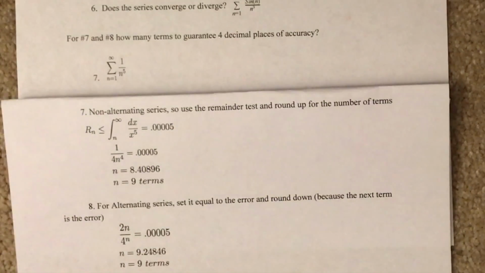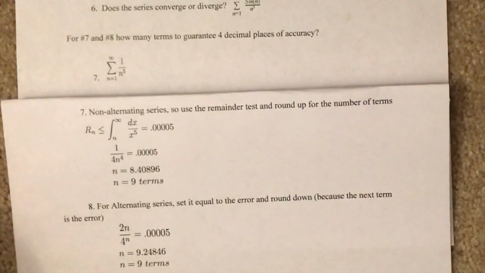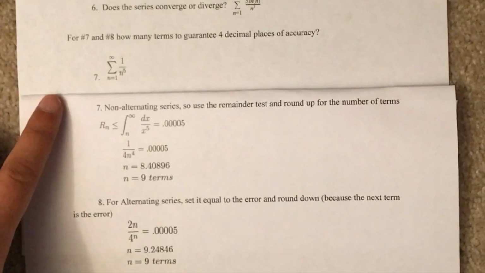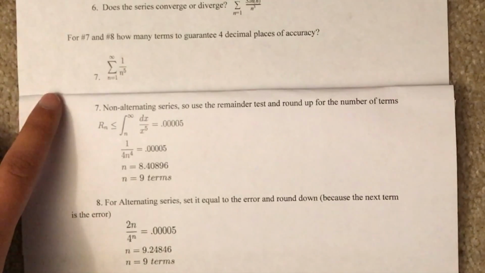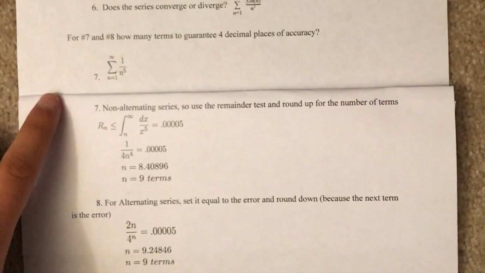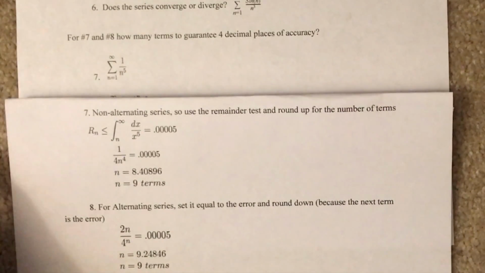So for 7 and 8, you have to find how many terms are needed to guarantee 4 decimal places of accuracy when you find the sum. So for number 7, it is a non-alternating series, so the remainder test can be used, and you must round up for the number of terms that you need.